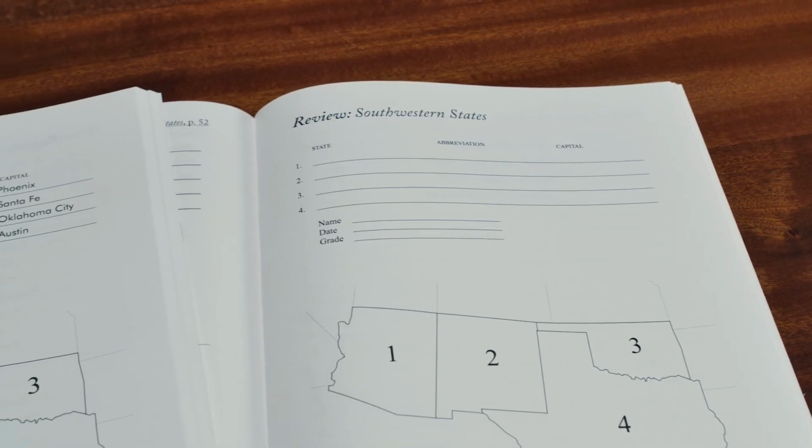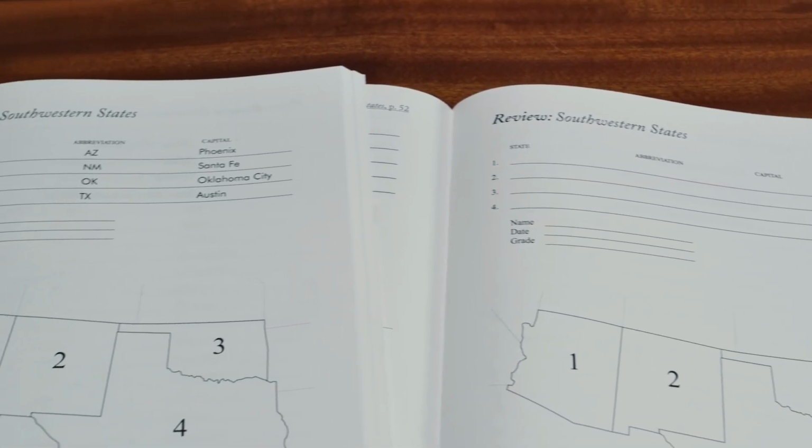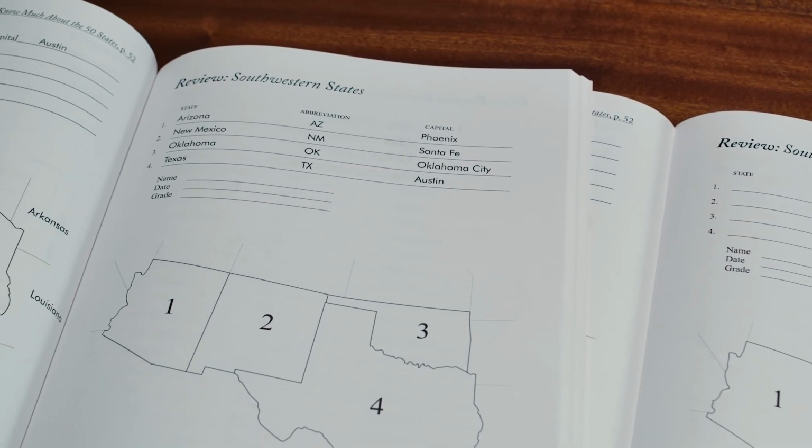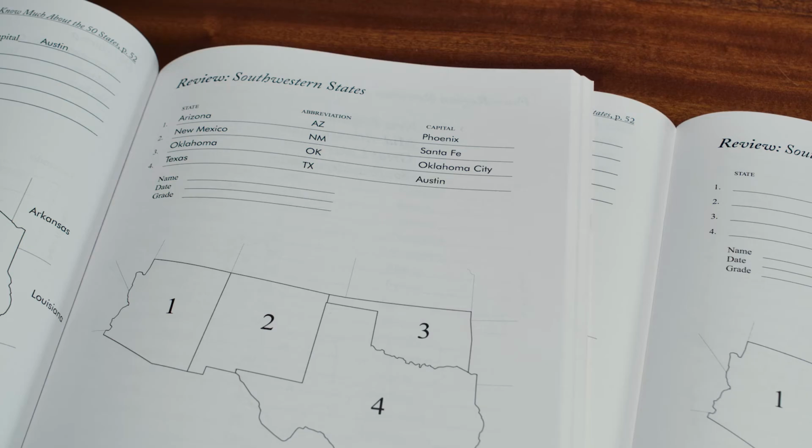There's a review lesson and test for each region that requires students to be able to locate each state on the regional map and write the abbreviation and capital. Remember, you don't have to require correct spelling for the capitals, but you can use correct spelling as extra credit if you'd like. The final exam at the end of the course is a cumulative test where students have to map the entire United States, along with writing all 50 abbreviations and capitals.